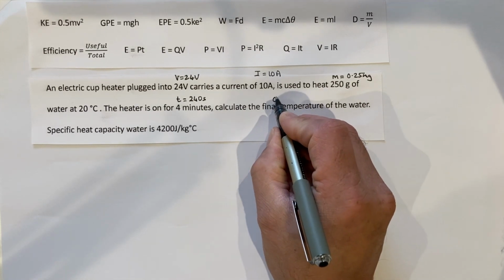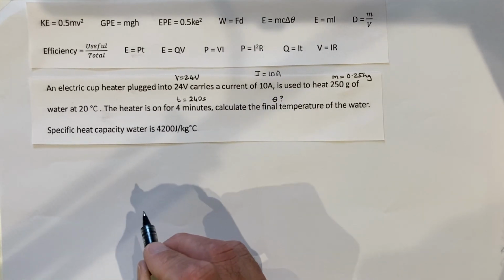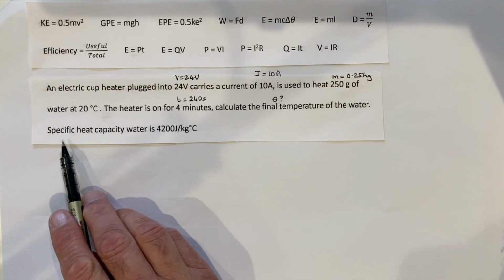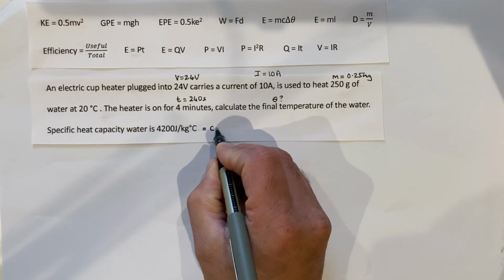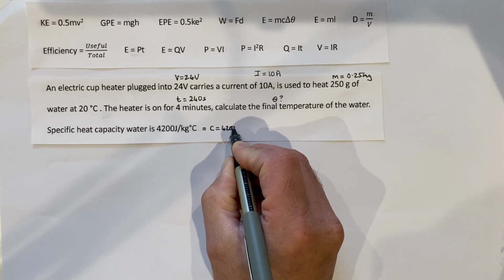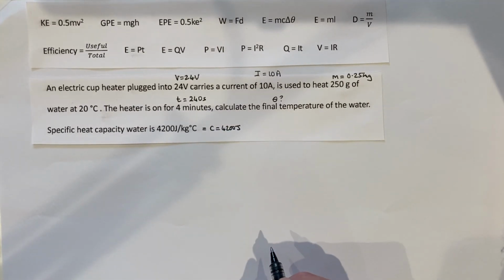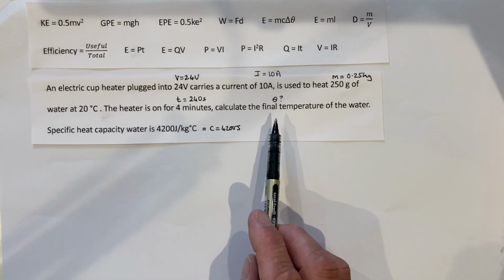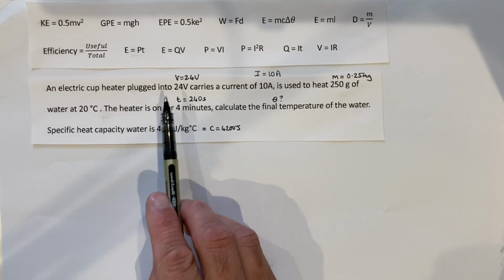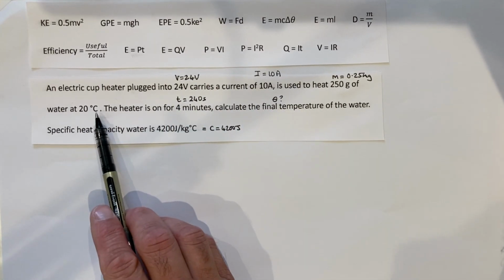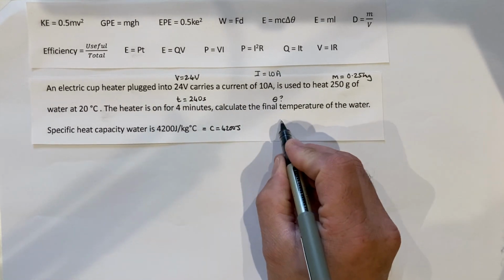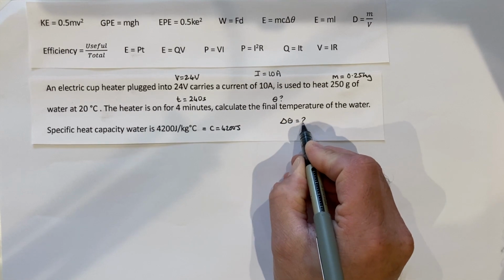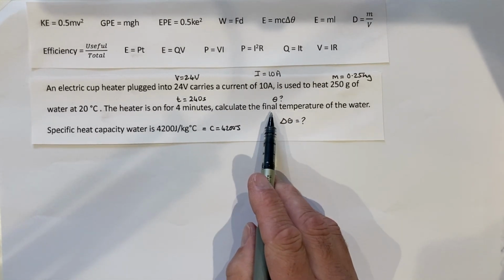So I need to know the final temperature of the water, and the specific heat capacity of water is 4,200, so C is 4,200 joules. Well, the first thing is I need to think what's happening. This is going to heat water from 20 degrees up to a final temperature. So I first need to work out the change in temperature so I can work out the final temperature.